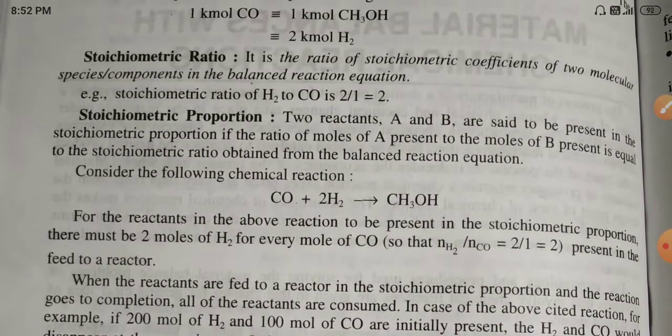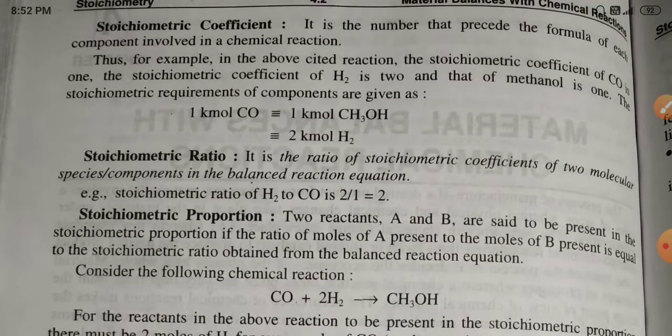In the previous lecture we saw what the stoichiometric coefficient is. It is the simple number that precedes the formula of each component involved in a chemical reaction. Thus, for example, in the above cited reaction. What is the stoichiometric ratio? It is the ratio of the stoichiometric coefficients of two molecular species in the balanced reaction equation.